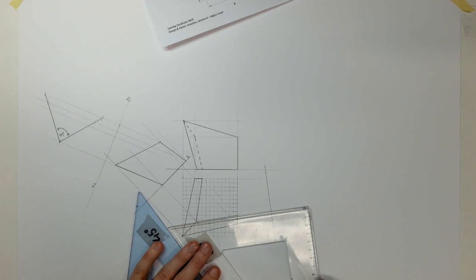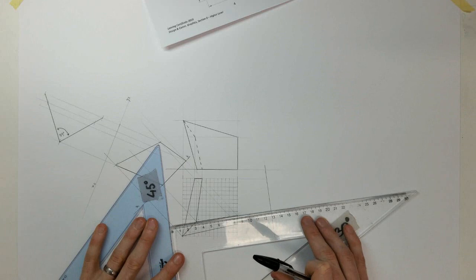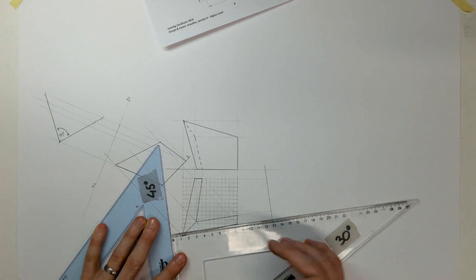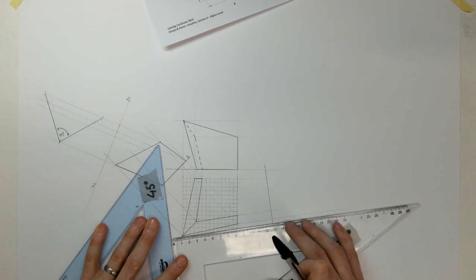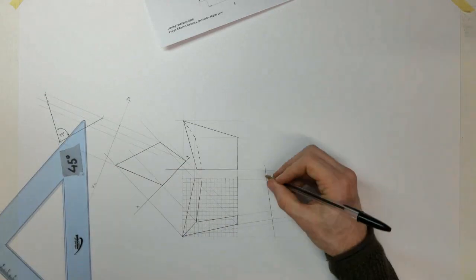So we want to find plane A. So let's project out the points of plane A. Point there, and that's point there. So here's my x1, y1.